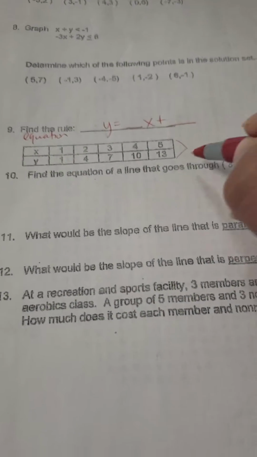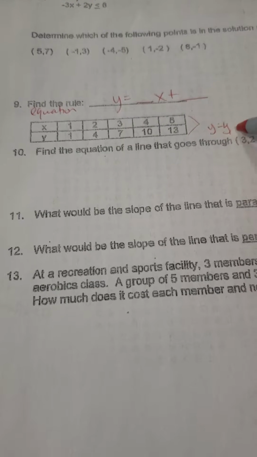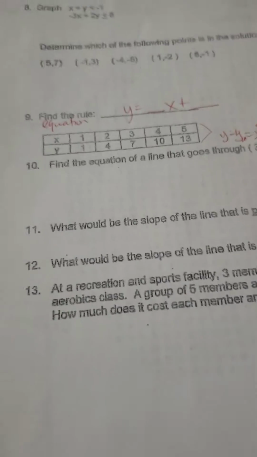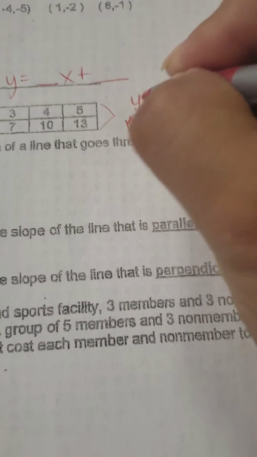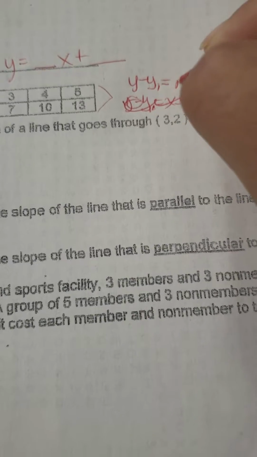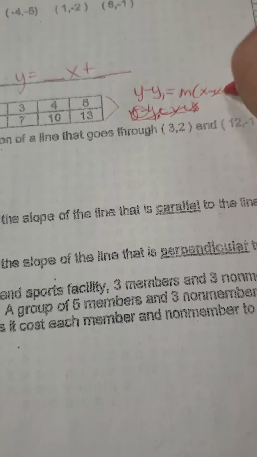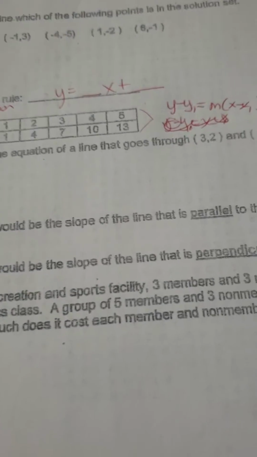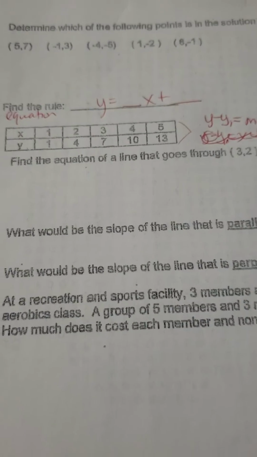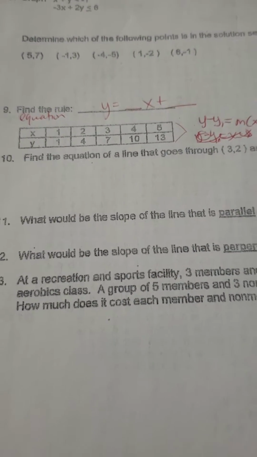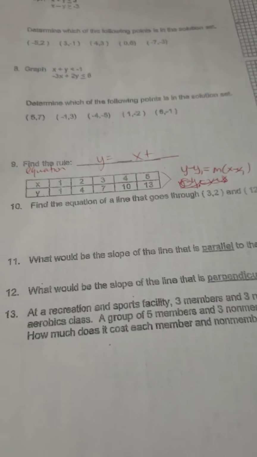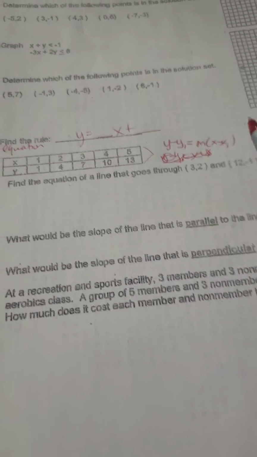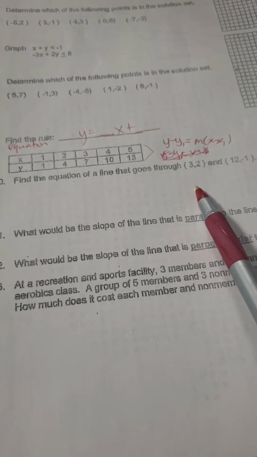Or you can use the point-slope formula: y minus y1 equals m times (x minus x1), where x1 and y1 are a point from your table, and m is your slope. So you'd have to find the slope of the table, which you should already know, so you can go back and look at that. Once you have that, the next one gives you the point, so you find the slope, and you definitely want to use the point-slope formula for this one, for number 10.